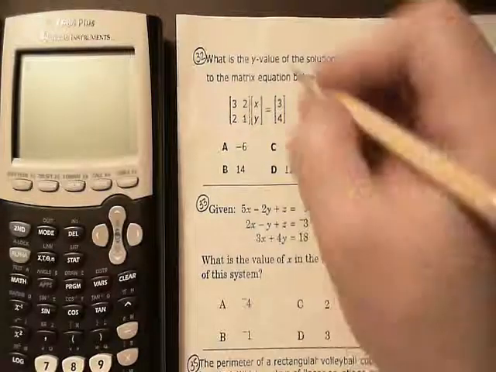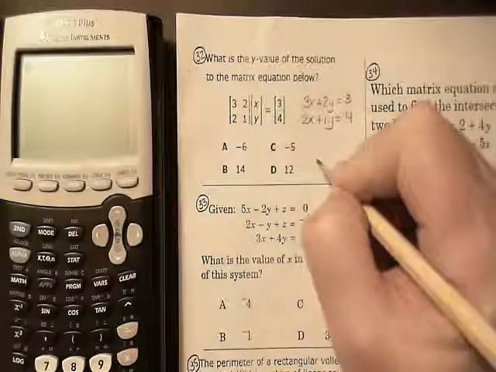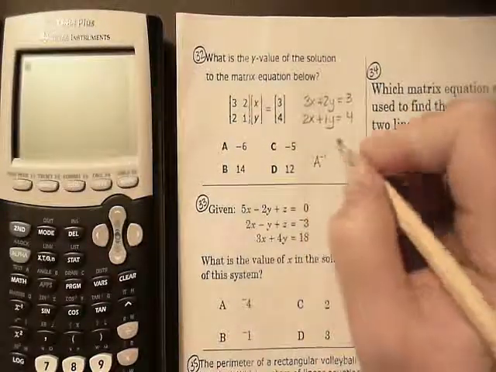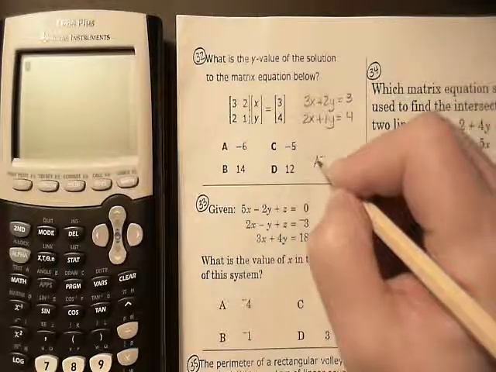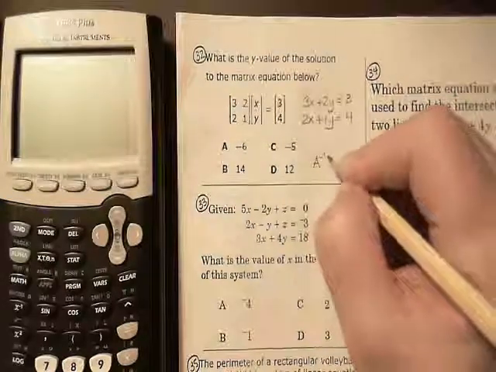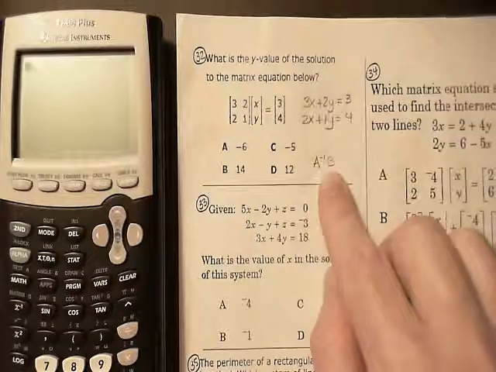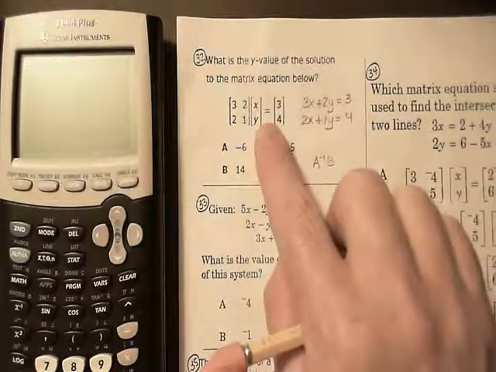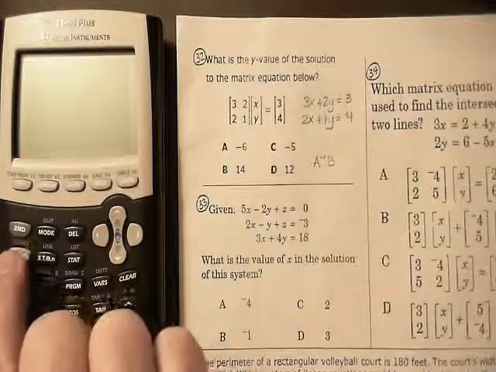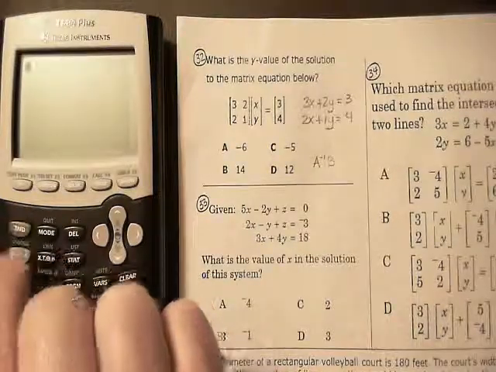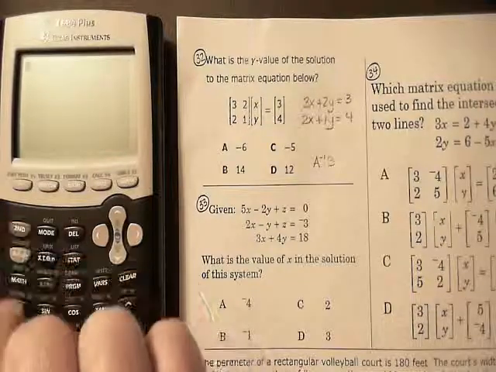Now there's something you're going to have to remember for the test: A to the negative 1, times B. When you punch this in the calculator, it's going to give you the result of this system of equations. So let's go ahead and try that. First let's press second matrix.